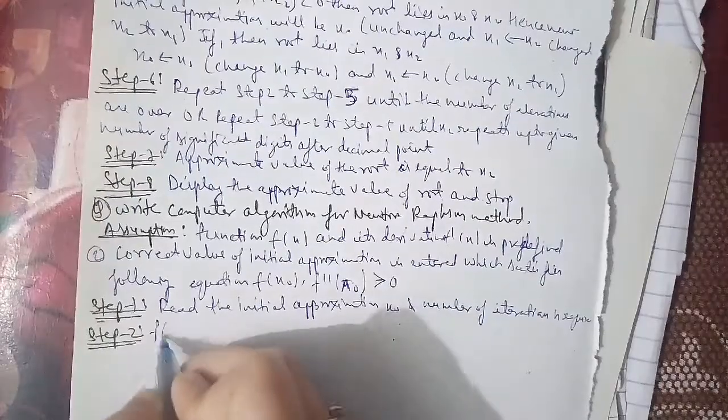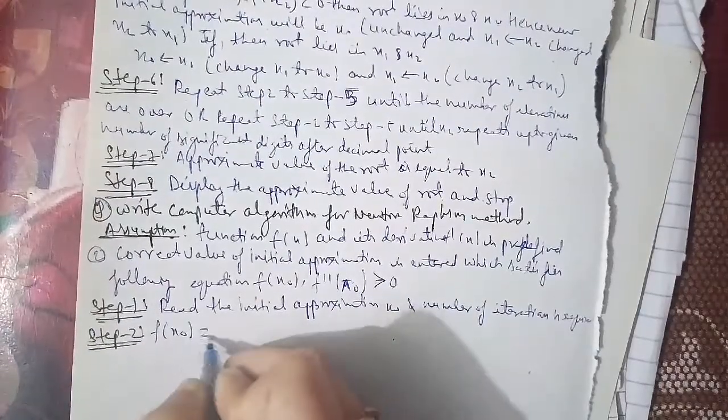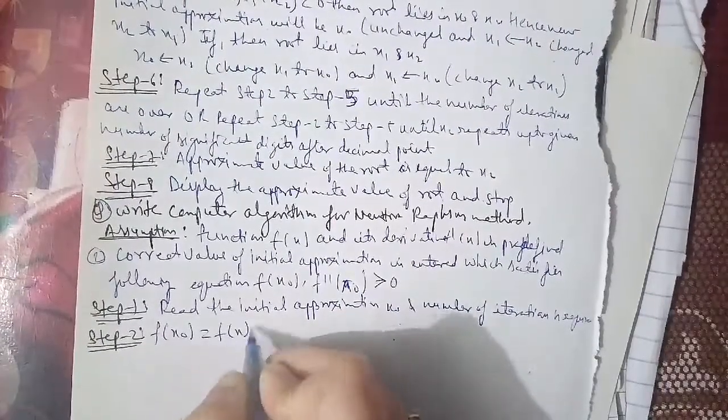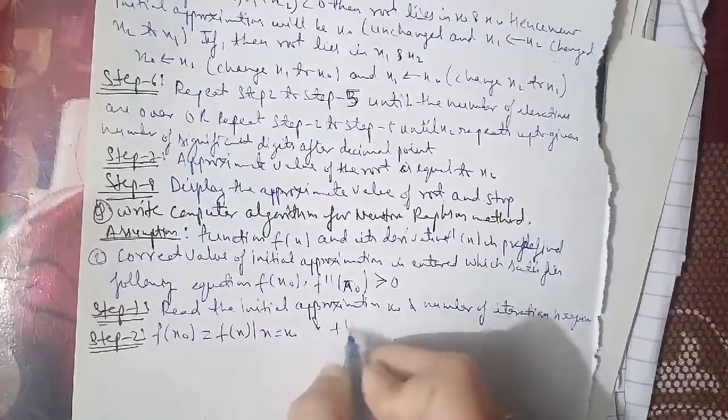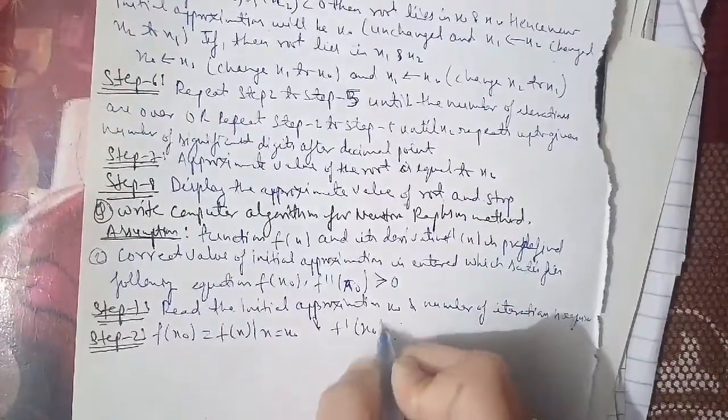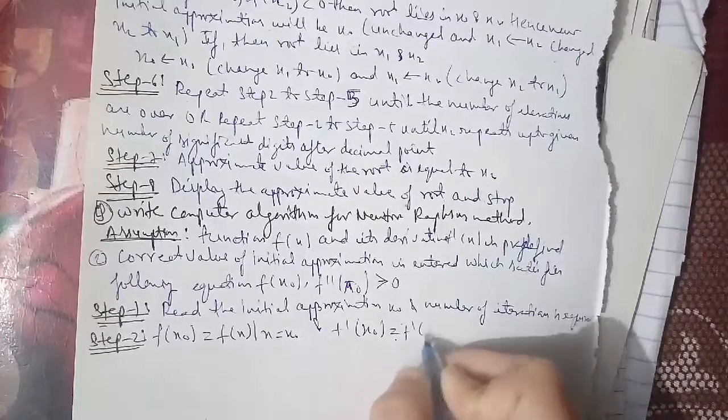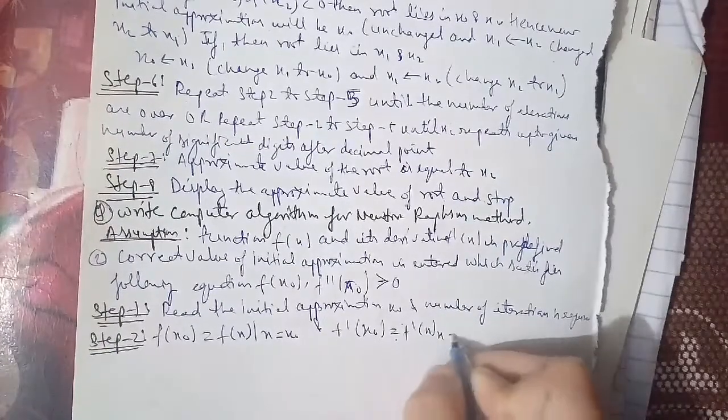For step 2, you have to calculate f(x0) equals f(x) at x equals x0, and f dash x0 equals f dash x at x equals x0.